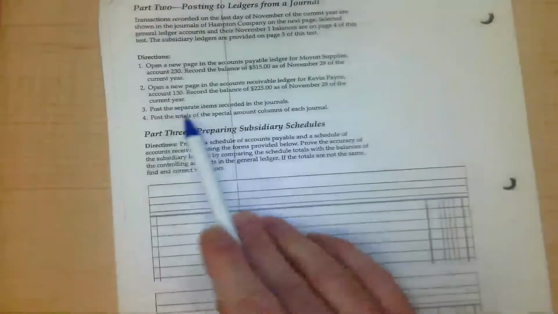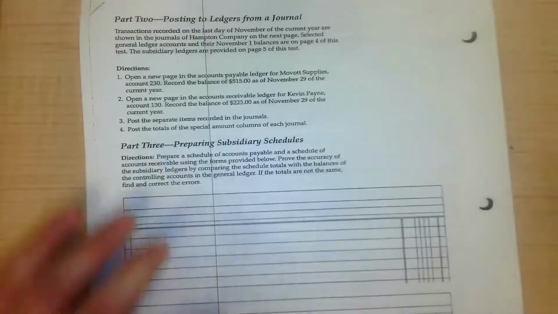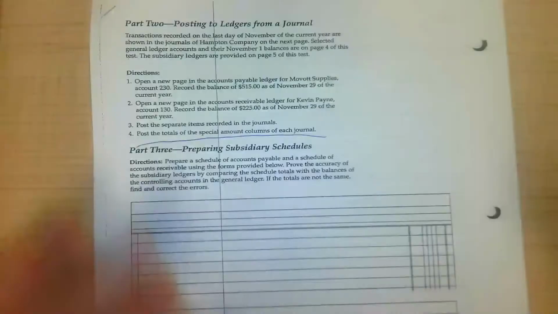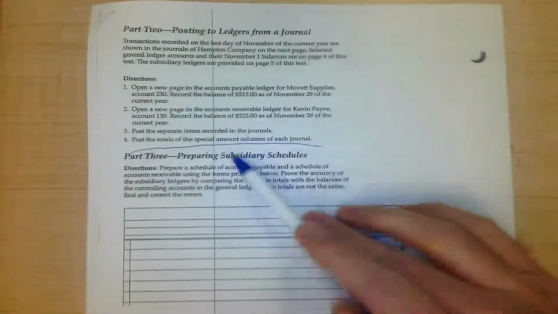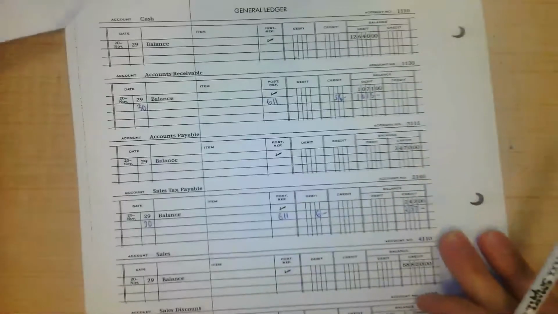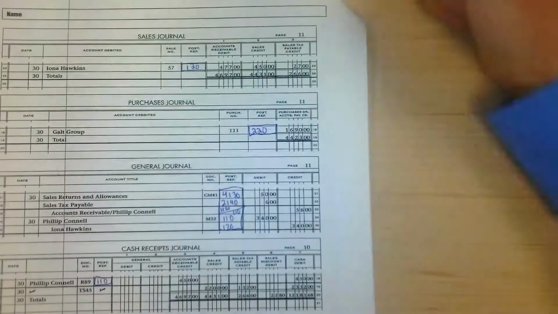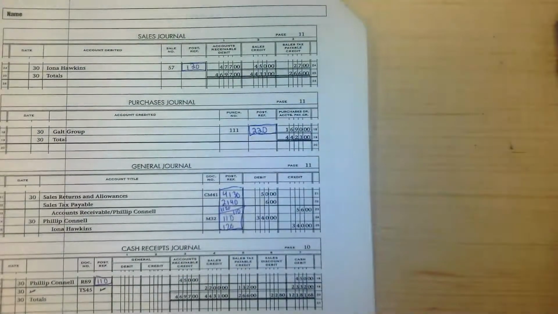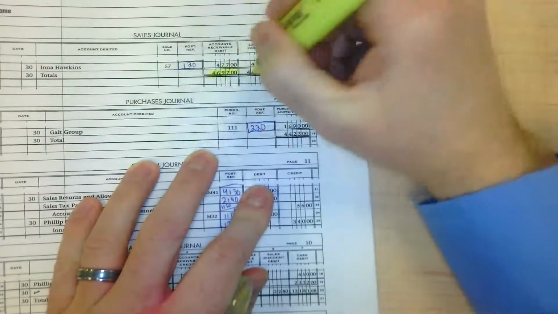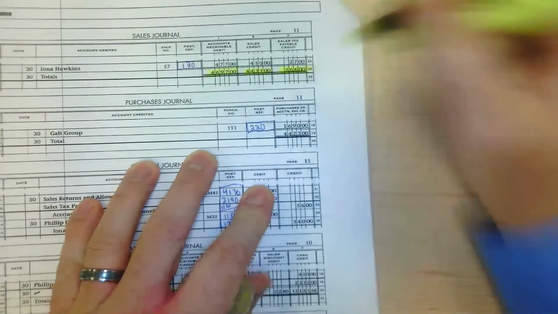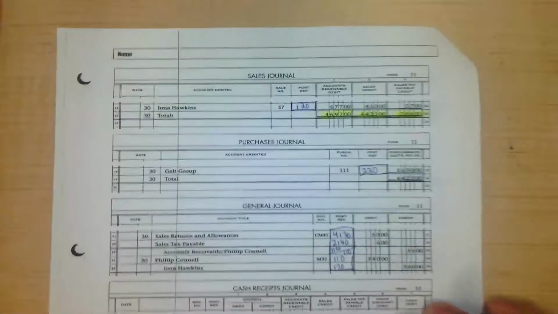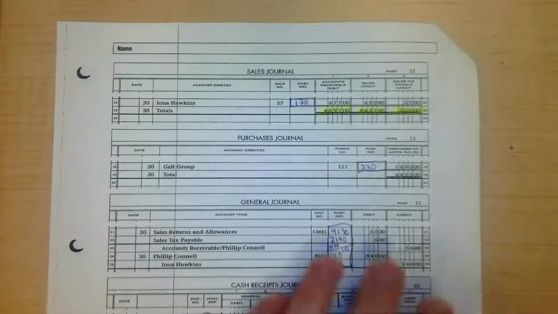Here's the next part. Post the totals. I'm going to show you the totals right now. Do this on your paper. I'm going to highlight the totals. You can do whatever you want.